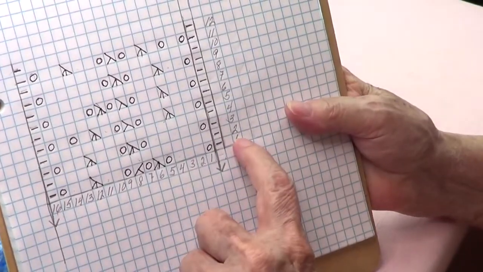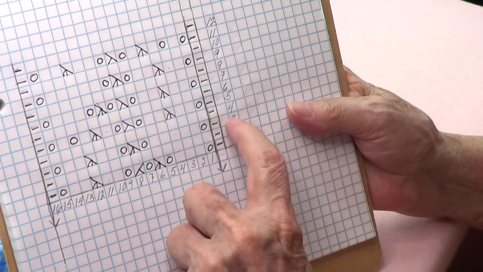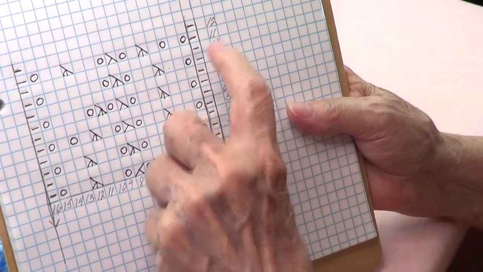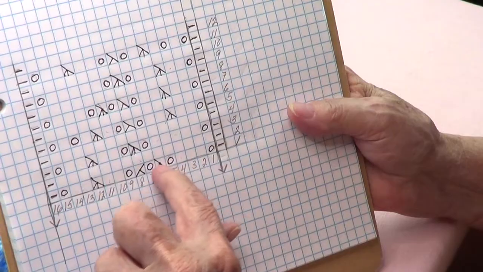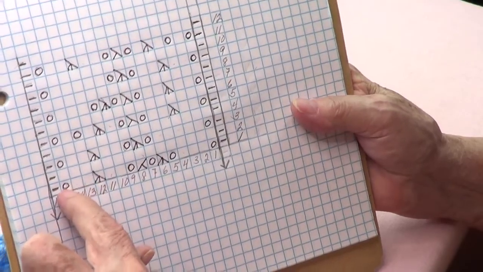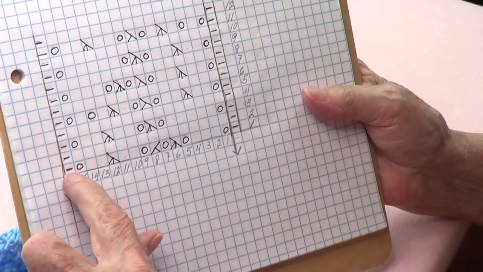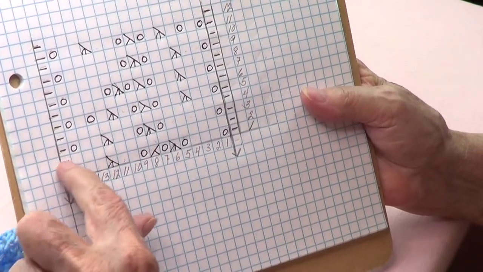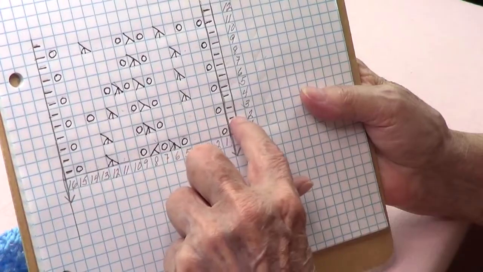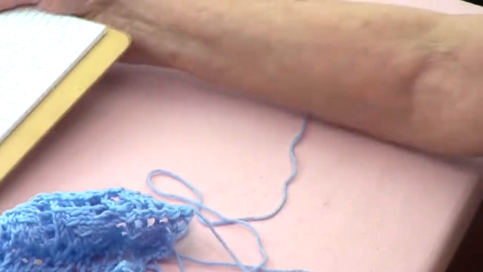On charts you always read the odd rows, 1, 3, 5, 7, 9, from right to left, and then you read all the even number rows from left to right. So let's do this.